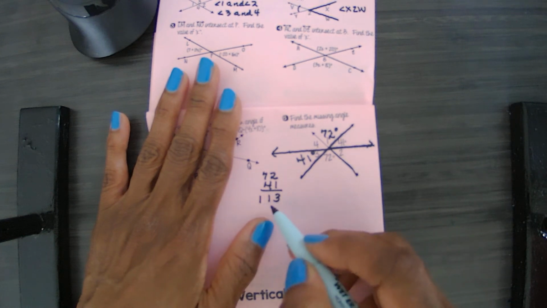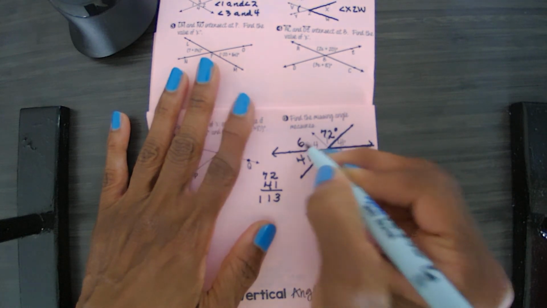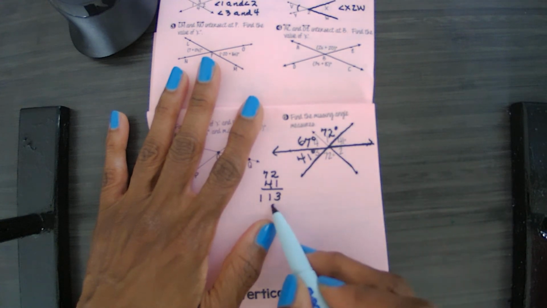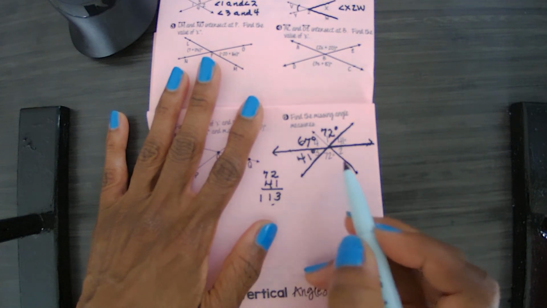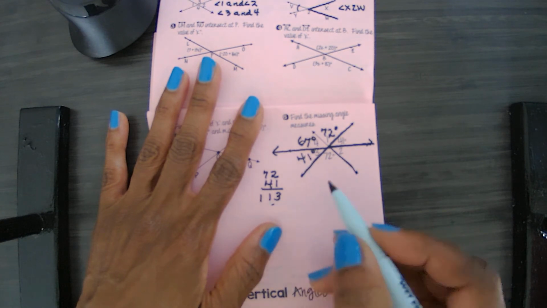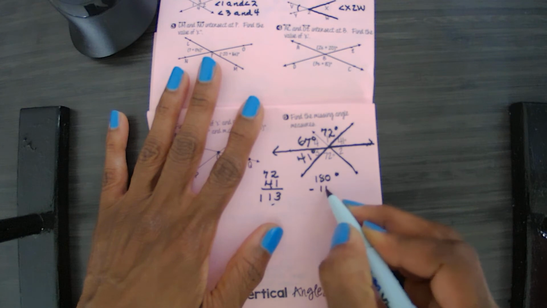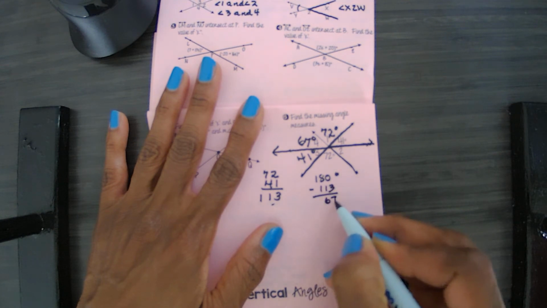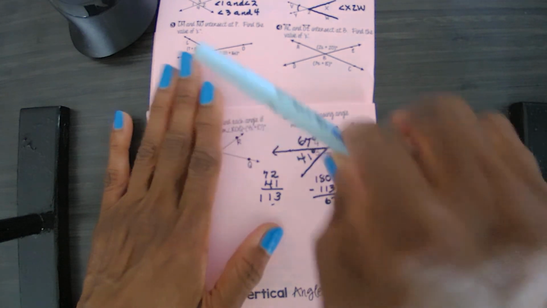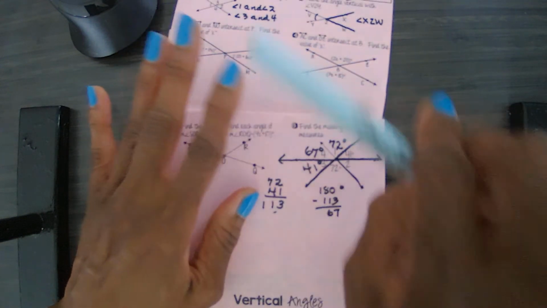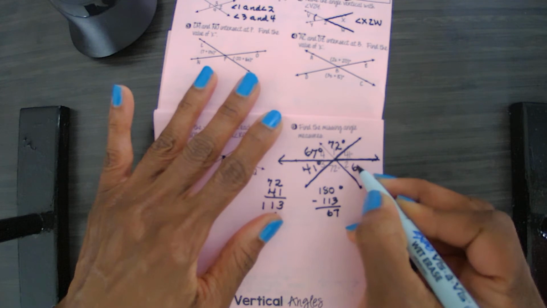Well, I know that this angle here, angle 4, must be 67 degrees because 67 degrees and 113 is what will give me that 180. And all I did was 180 minus 113, and that gives me 67. And if angle 4 is 67, angle 2 is also 67.